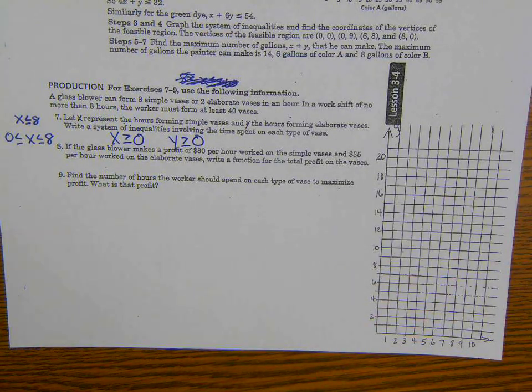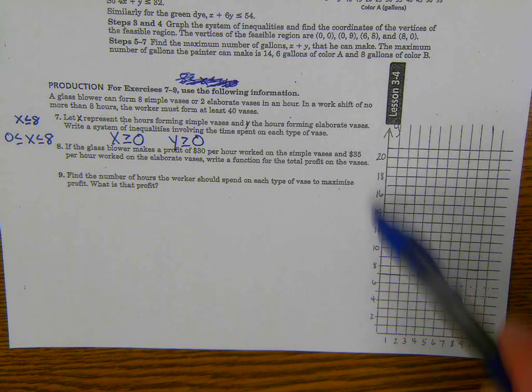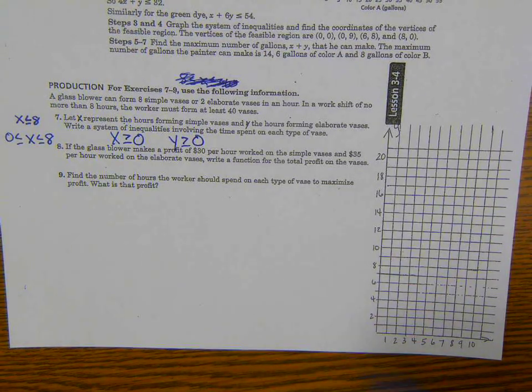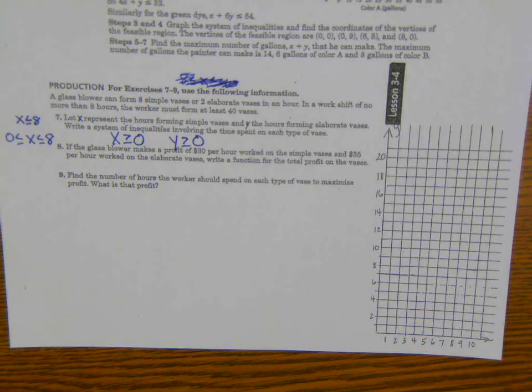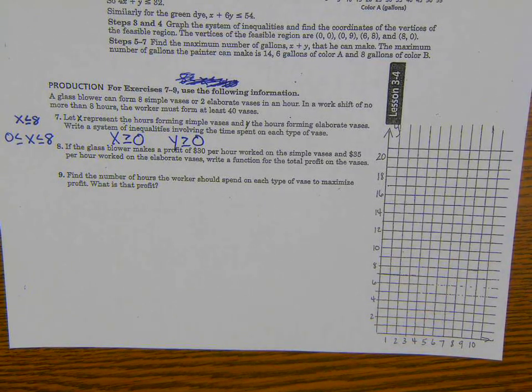Doesn't that make sense? It can't spend negative hours on any of these, so even though those seem obvious, they're important here because that means that our graph, because we're going to end up graphing these on this graph paper here, it can't go into the negatives. So that's all that means. All right, very good. Now, the other two, by the way, have both x and y in them. So here we go.